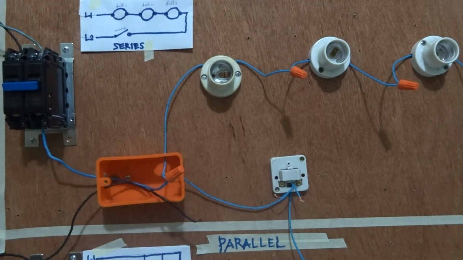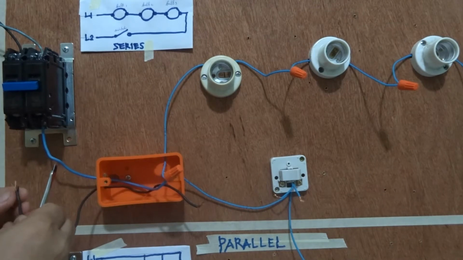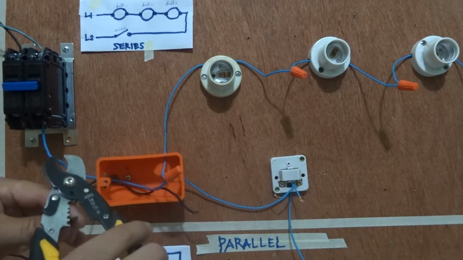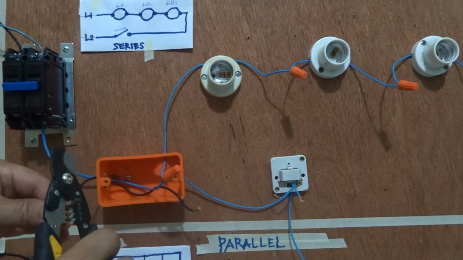And then we will connect line 2. It's not enough, so we will strip it. Use a stripper.